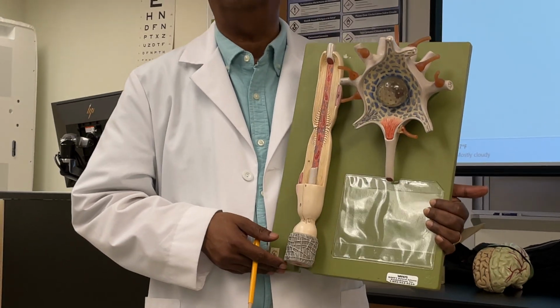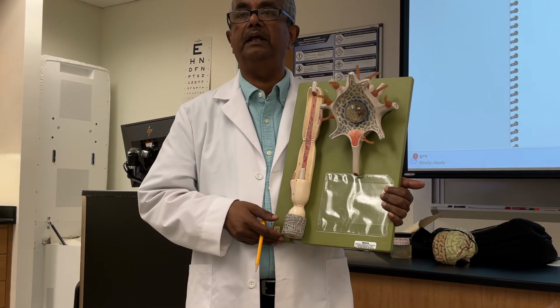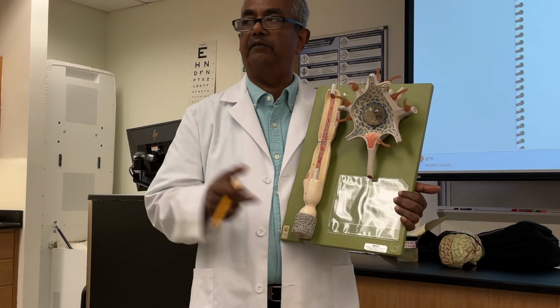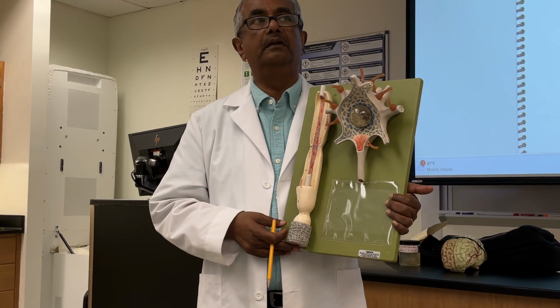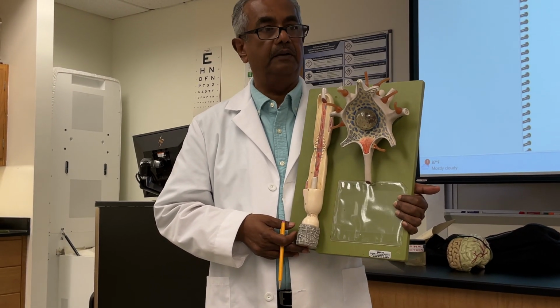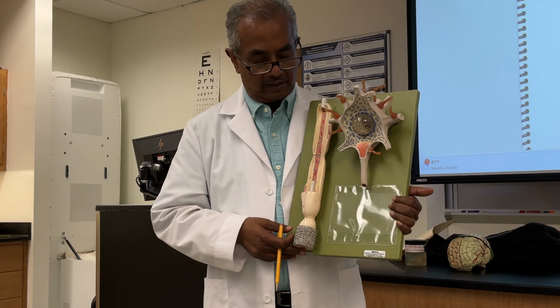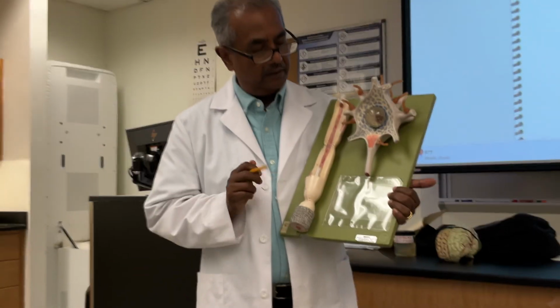Okay, and that's what you want. When you want to react fast, if you're playing pickleball or whatever, you want a fast reflex, right? So nerves should conduct impulses very fast, okay, as fast as possible. All right, so that's it.